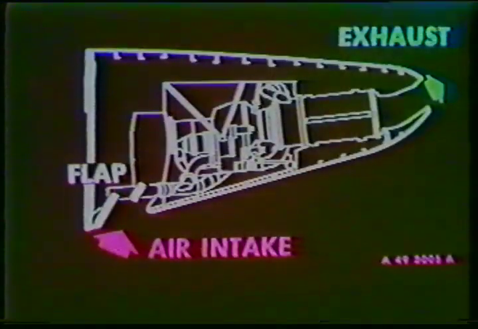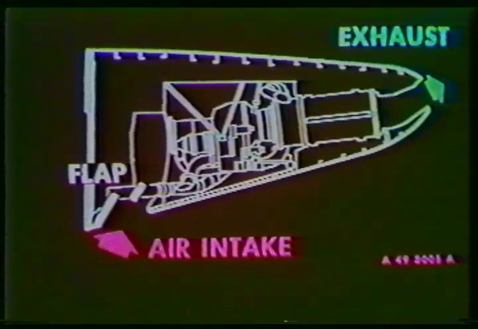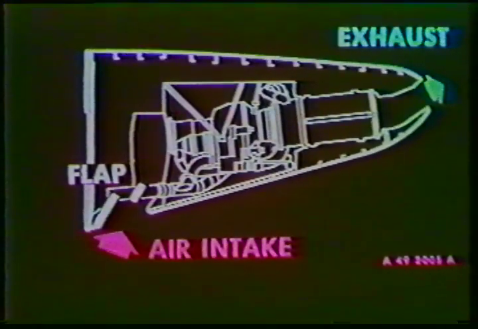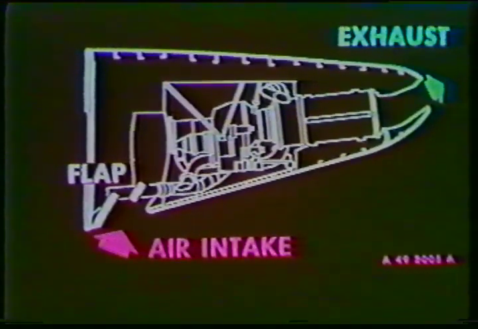An air intake located at the lower part of the tail cone supplies the APU with air. It is equipped with a flap controlled by an electric actuator. The purpose of this flap is to provide a correct amount of air to the APU depending on the flight configuration.